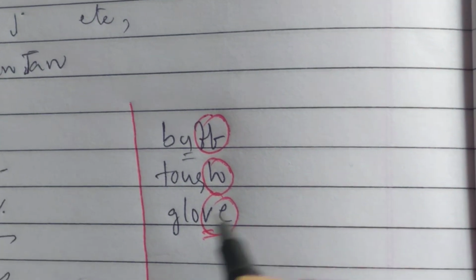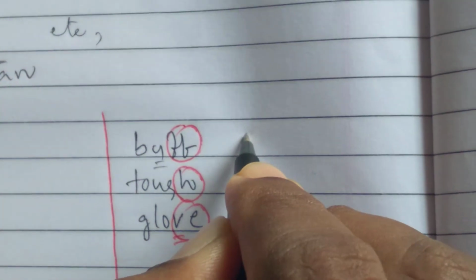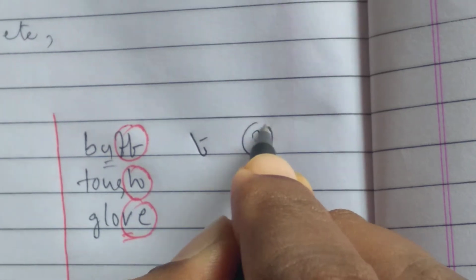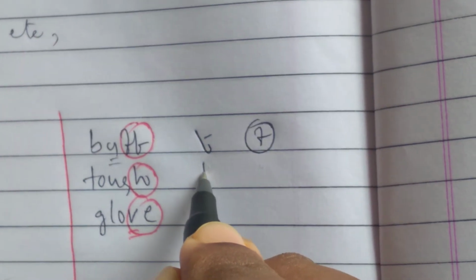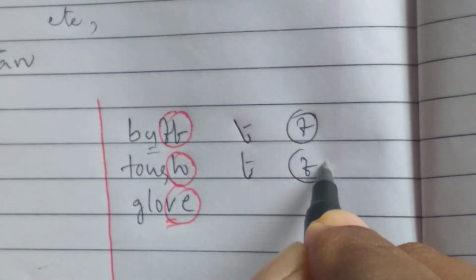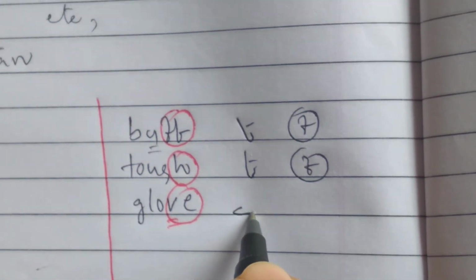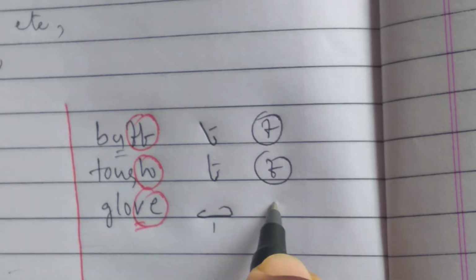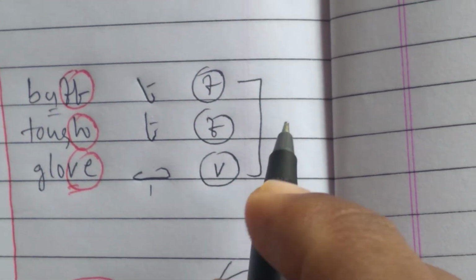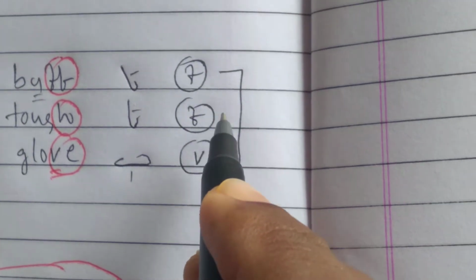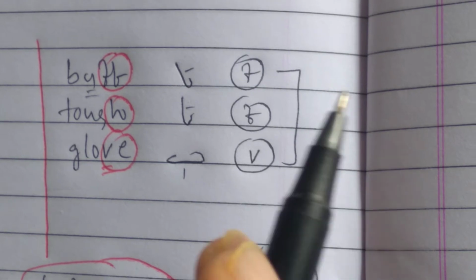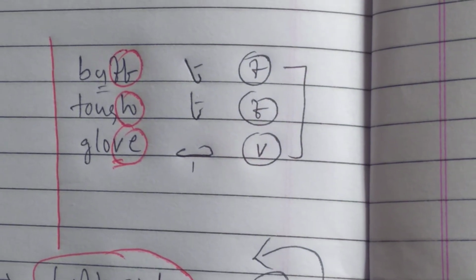Okay, in this way now I am writing. Buff means B on the line, F hook, buffer, F sound. Tough, this is also special sound, tough, F hook. Glove, V hook. This is V sound. Likewise, according to the pronunciation, you can change it to F and V. By practice you can identify each very easily, there is no doubt at all.